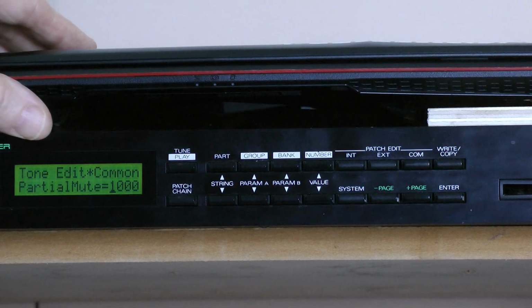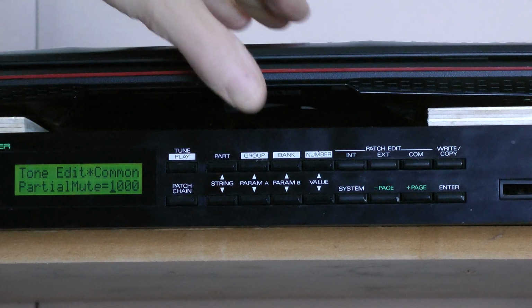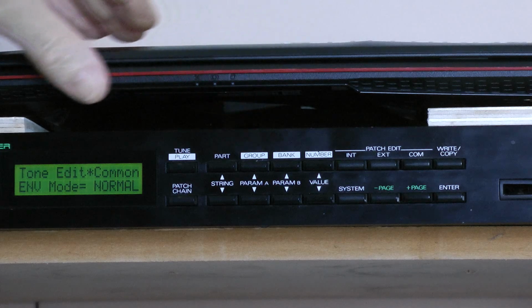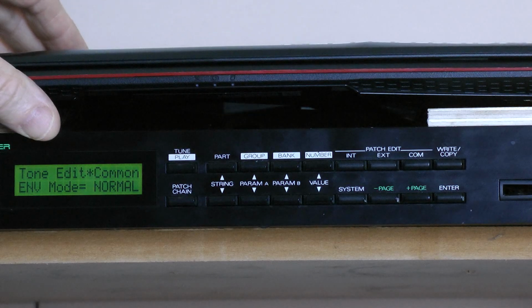Scrolling up from the partial mute section using the group button is the Envelope mode parameter. This selects whether to receive or ignore the note off messages in the envelope of each partial. Normally this should be set to normal.